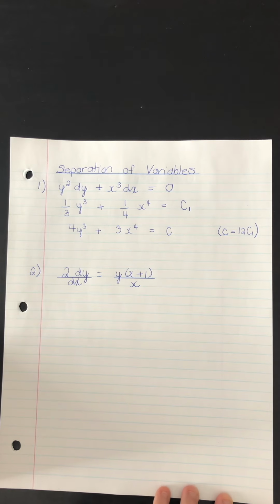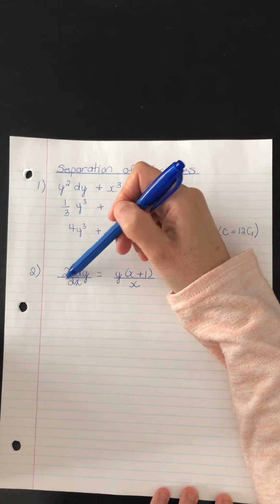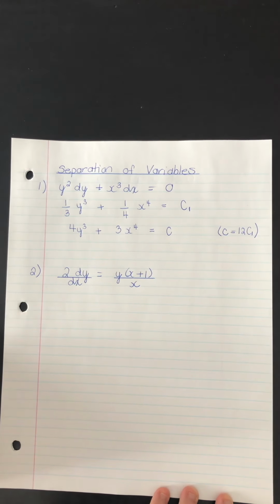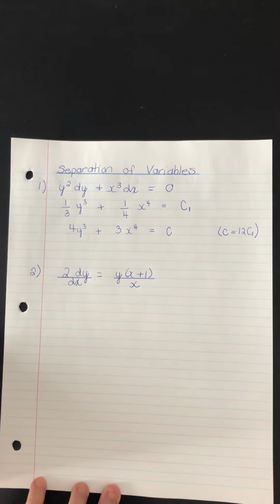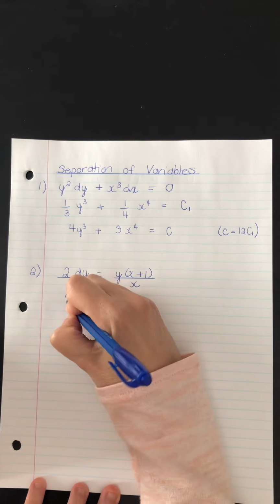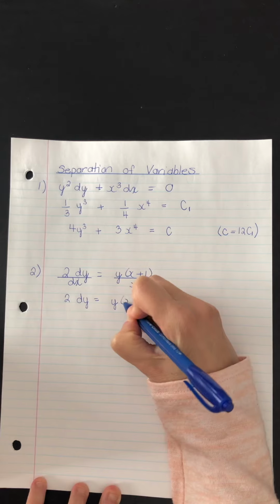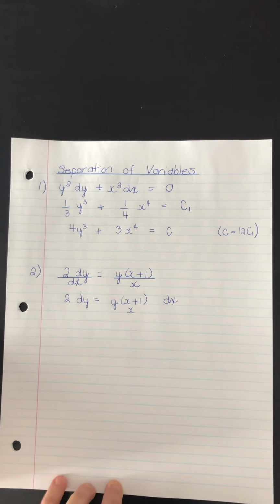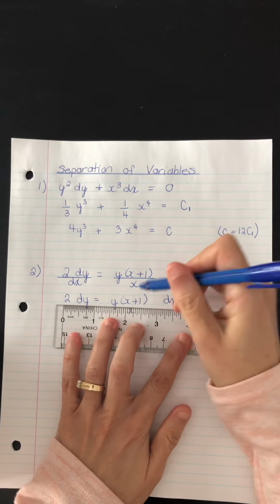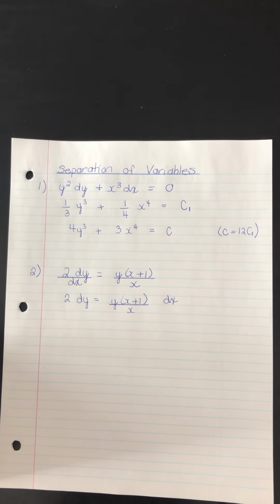Okay, let's take a look at number 2. Where are the differentials? Well, here is dy. dx is actually in a denominator, and that's never good. So we're going to start by multiplying both sides of the equation by dx. And so that's already an improvement because we don't have dx in the denominator. Okay, so differentials cannot be in the denominators.